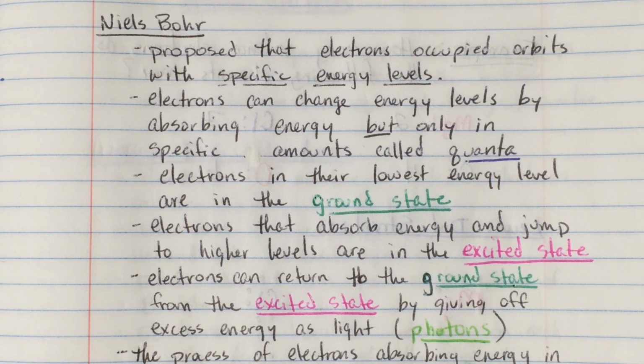And it turns out that an atom can only absorb energy in very specific amounts, and it has to be exactly the right amount of energy for an electron to move from one energy level to another. Electrons can't move in between energy levels. They can only move from the first to the second, or the second to the third, or even from the first to the third. But they have to absorb a specific amount of energy.